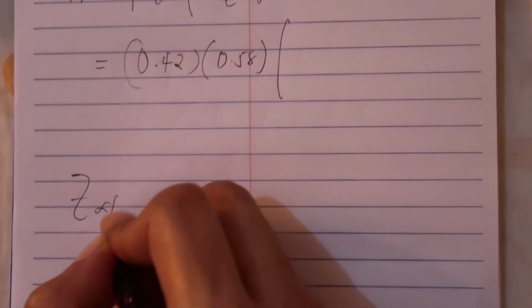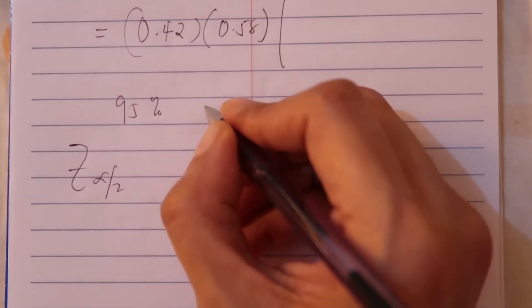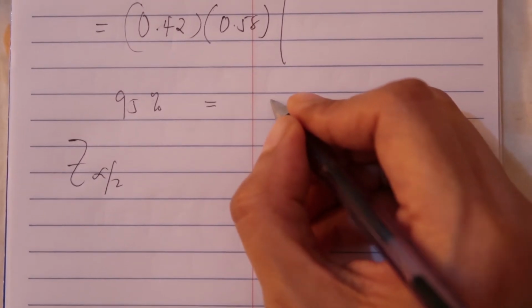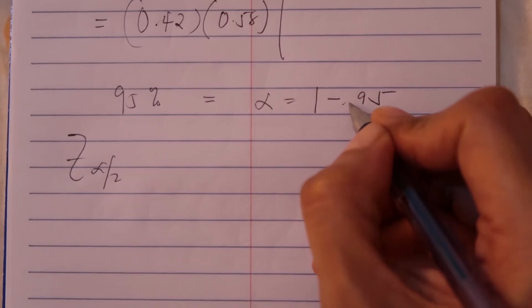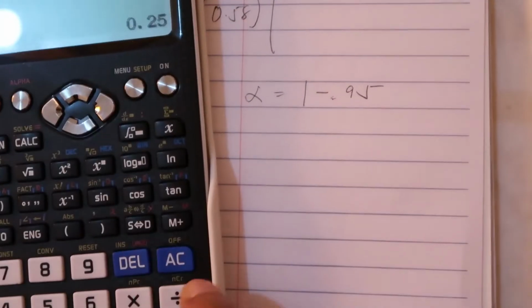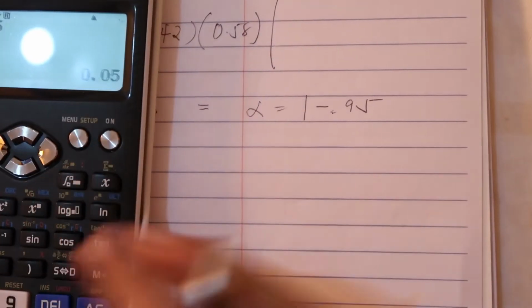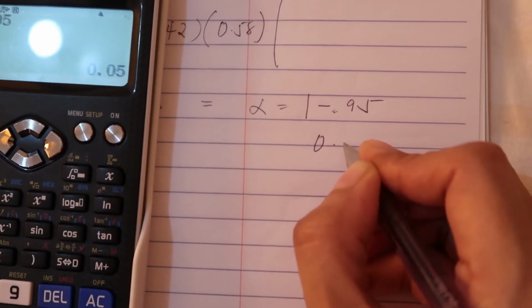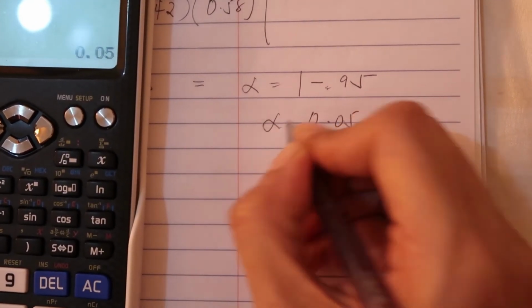Since the given is 95%, your alpha will be 1 minus 0.95. So what is 1 minus 0.95? That will be 0.05. So that's your alpha.